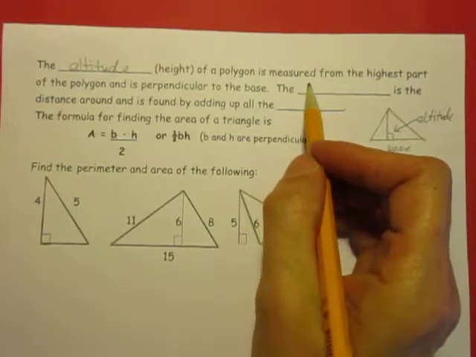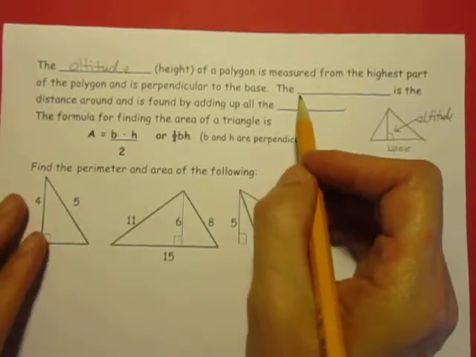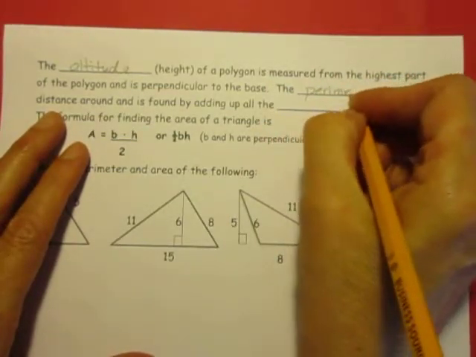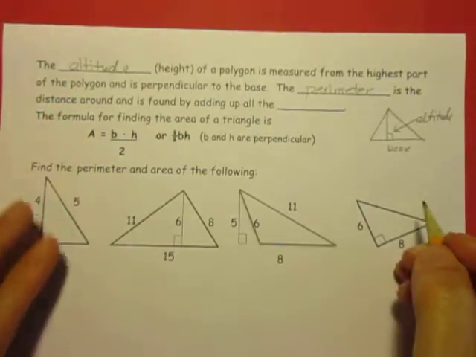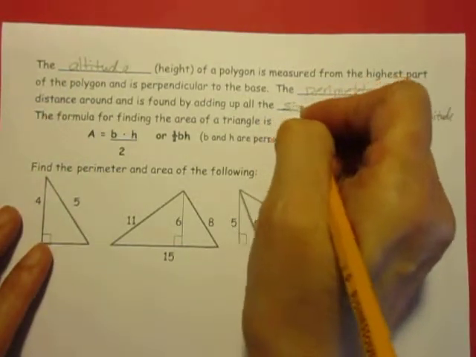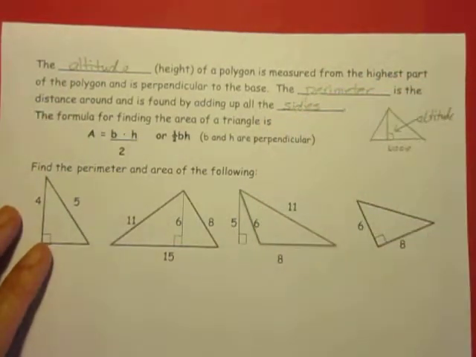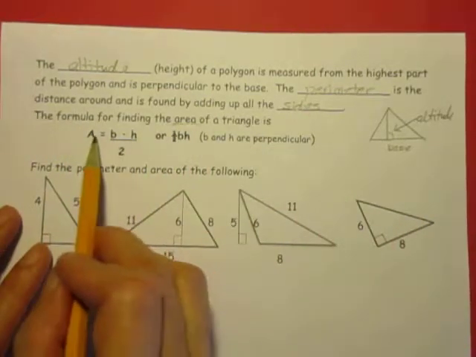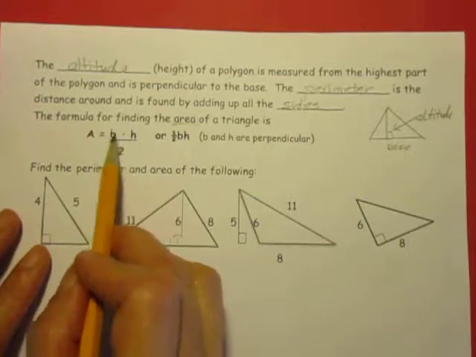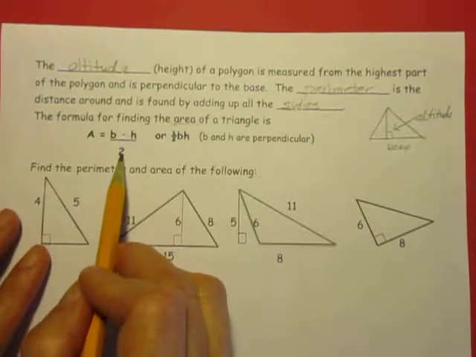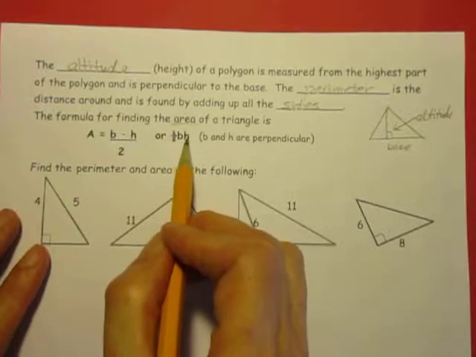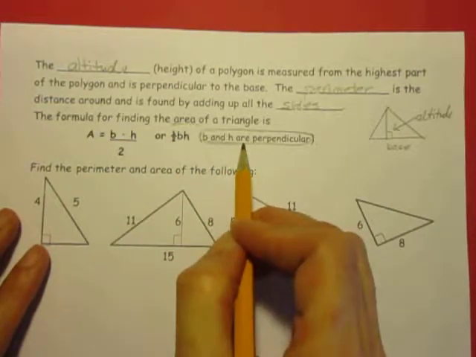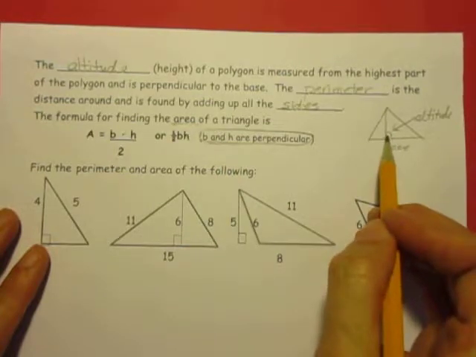We're going to be focusing on finding the perimeter. The perimeter is the distance around, and it is found by adding up all the sides. Okay, for finding the area of a triangle, you're going to use one of these two formulas. Area is equal to the product of base times height divided by 2, or 1/2 base times height. Either way, you've got to remember, the base and the height are always perpendicular. They're at right angles to each other.